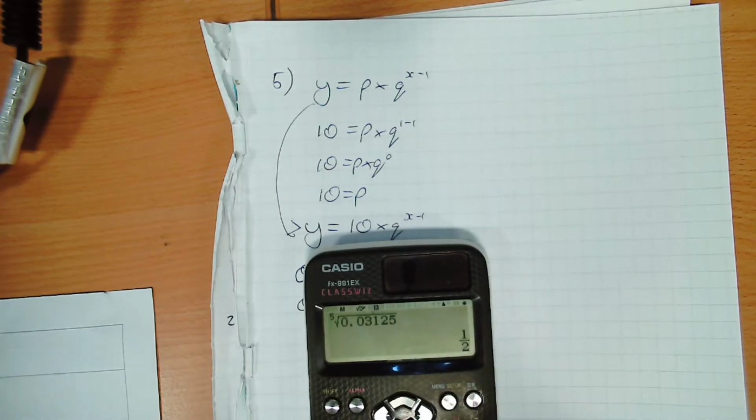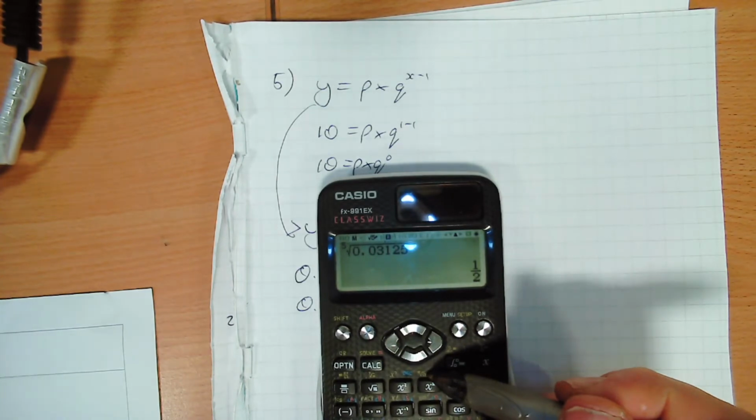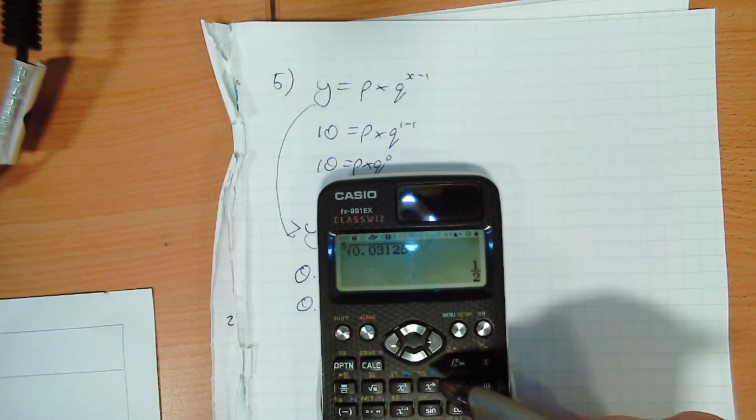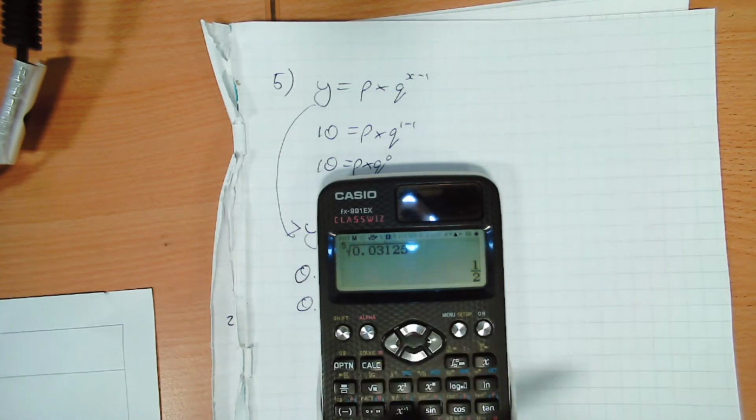And it's a half. The fifth root button, I use that, you can just see where I'm pointing. That symbol there allows you to specify the root. So it's not the square root, it's not the cube root, it's the fifth root.